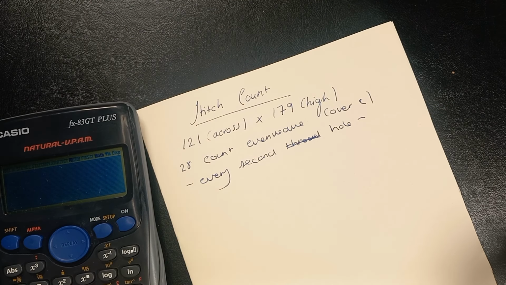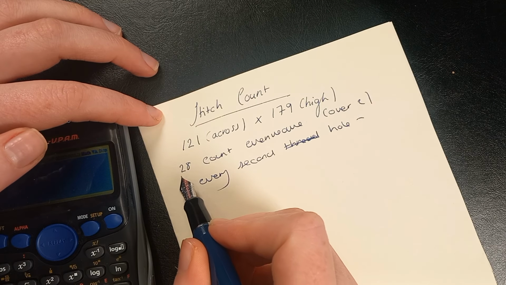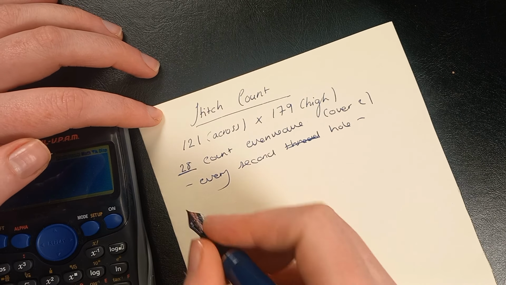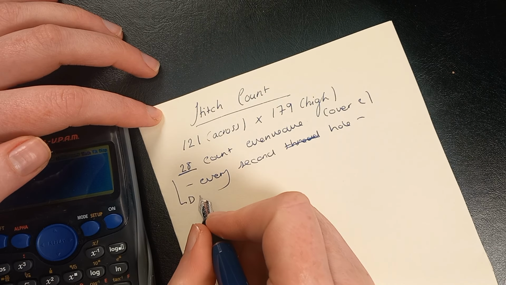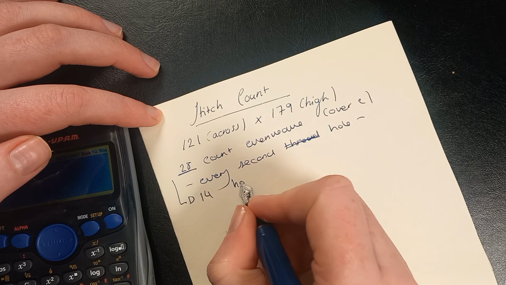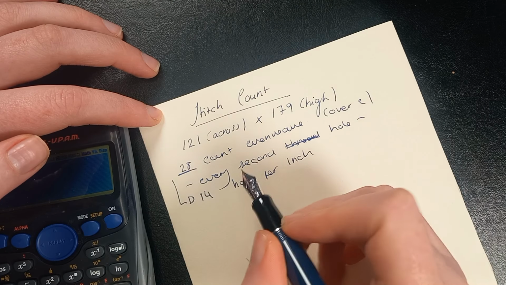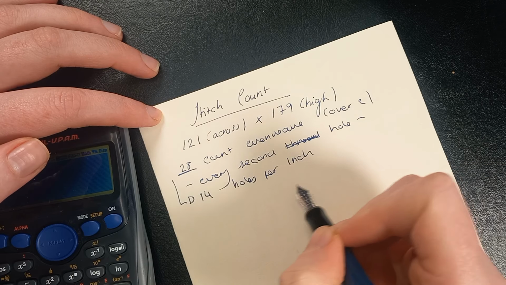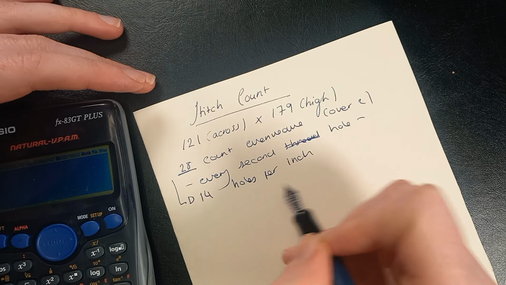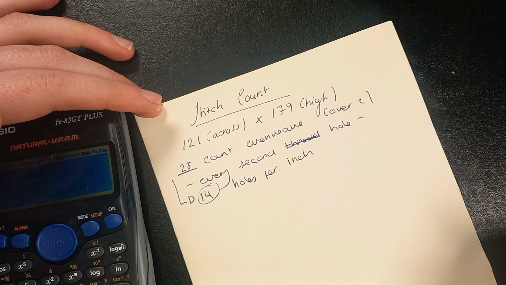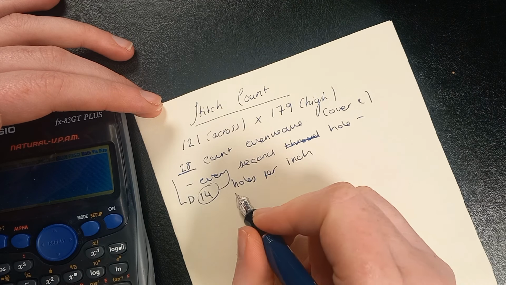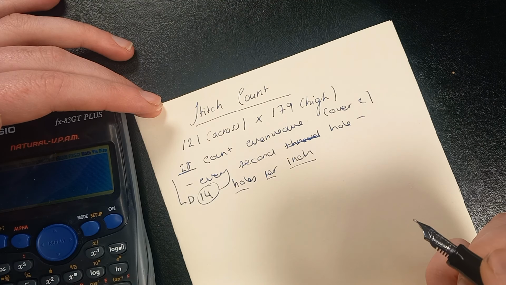And so what we're actually stitching on, if we're stitching over 2 on 28 count, we're really only stitching in every second hole. So we're actually not stitching in 28 holes for the inch. We are actually stitching in 14 holes per inch. So if we stitch over 28 count even weave or 28 count linen over 2, it's pretty much the same as stitching over 14 count Aida. So 14 is the number we need to think about here. 14 holes, excuse my dreadful handwriting, 14 holes per inch.